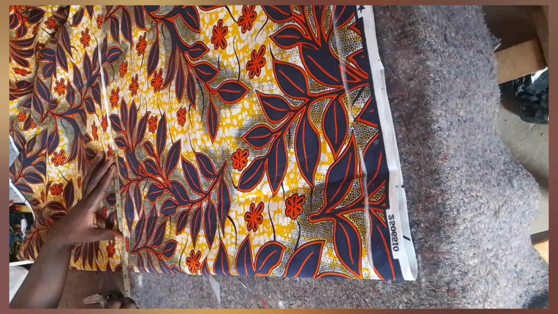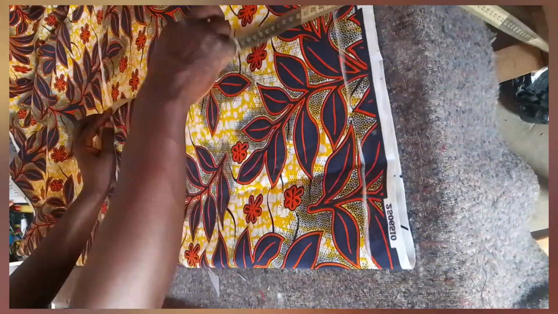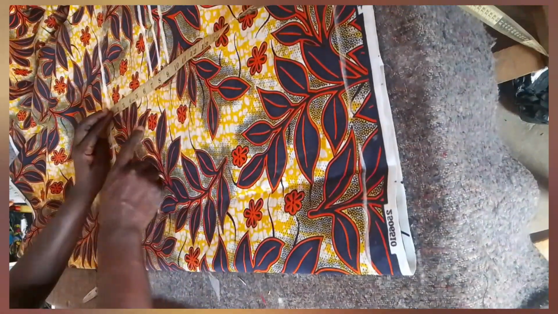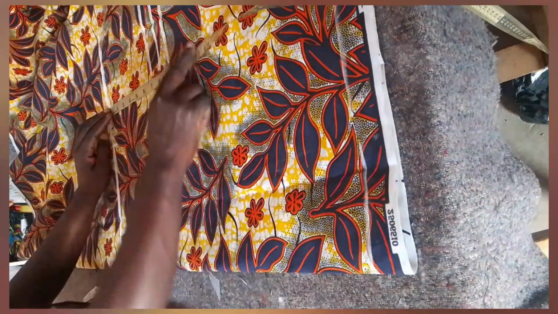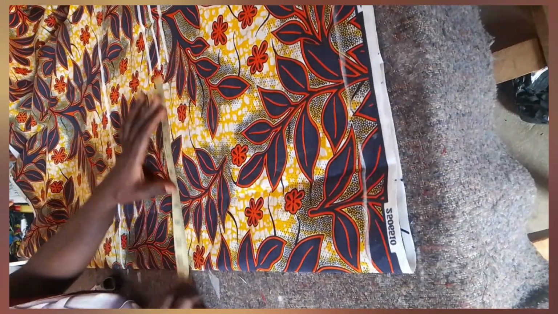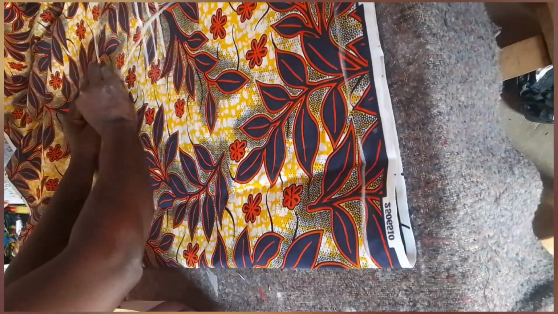So right now I'm marking my under bust measurement at 8 inches plus 2 inches allowance. Now I'm marking my hip line at 8 inches. I'll go up 7 inches, I'll come down 9 inches. So my hip line is between 7, 8 and 9 inches. I'll place my hip measurement, which is 10 inches, and then I'll add an extra 3 inches. That's for the hip extension.